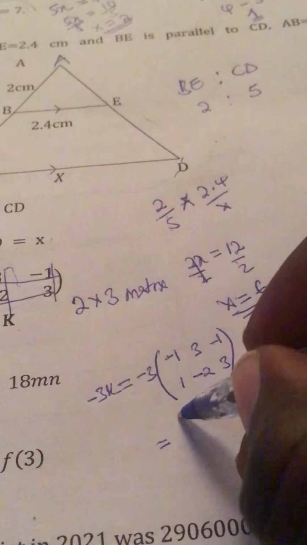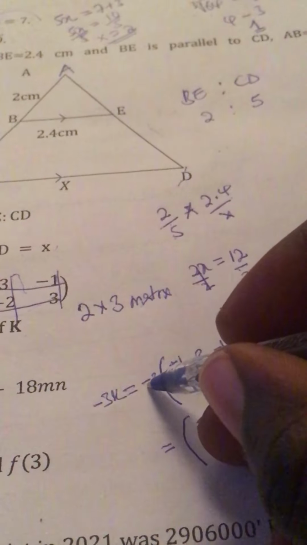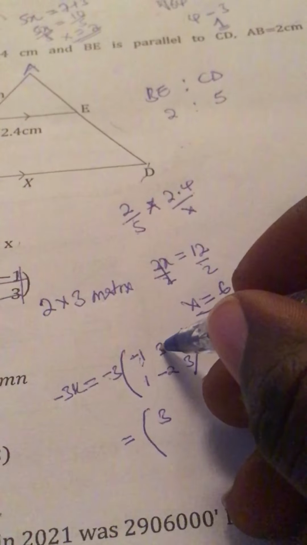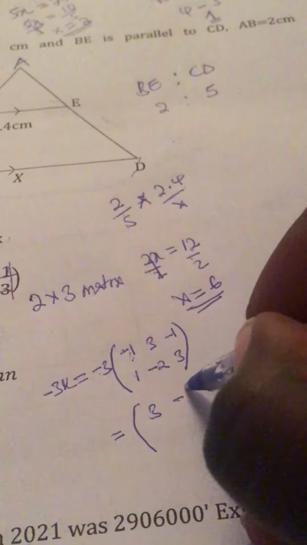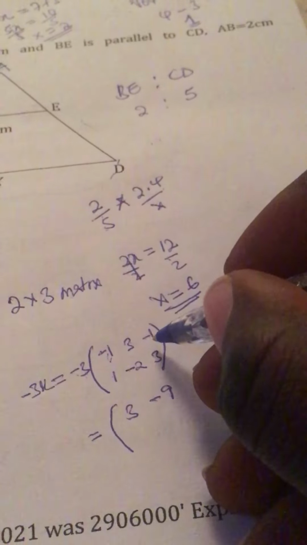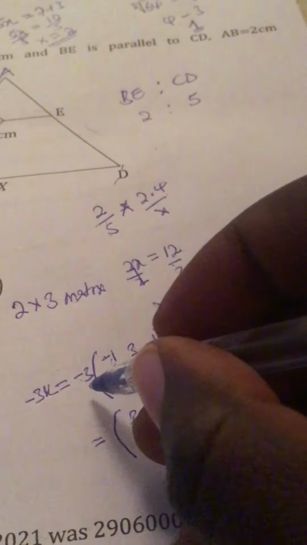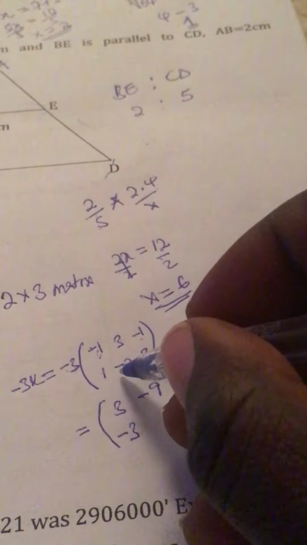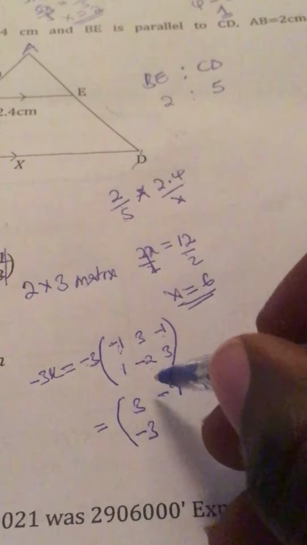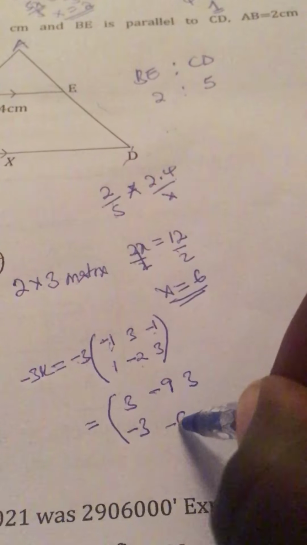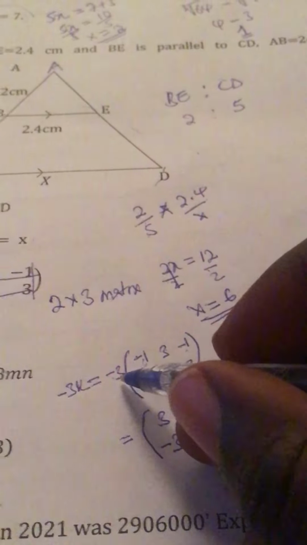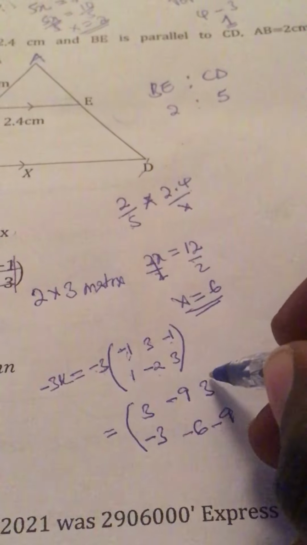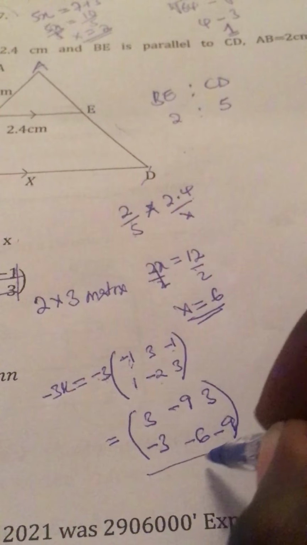So you say open bracket is equal to, this times that one, negative 3 multiplied by negative 1 is going to be positive 3. Negative 3 multiplied by the positive 3, negative 9. Negative 3 multiplied by negative 1 is going to be 3. Negative 3 multiplied by 1 is going to be negative 3. Negative 3 multiplied by negative 2, we're going to have negative 6. Then negative 3 multiplied by this one, we're going to have negative 9. So this was the answer.